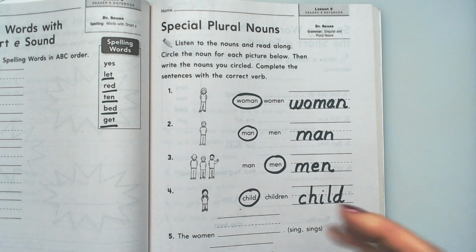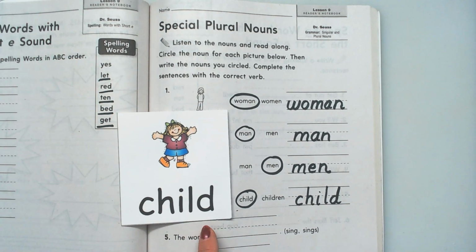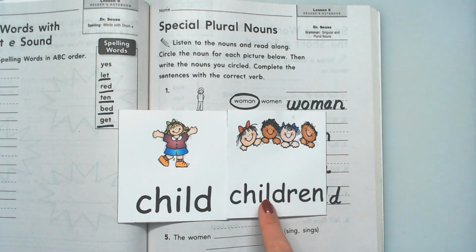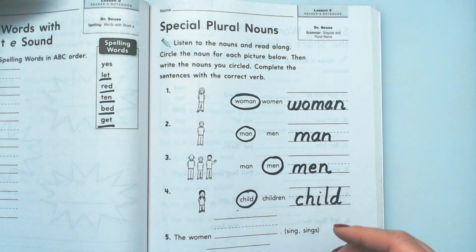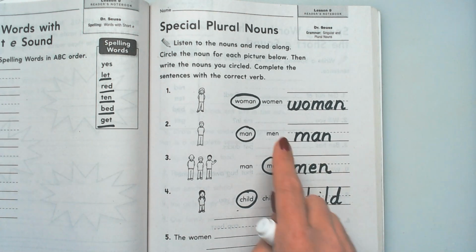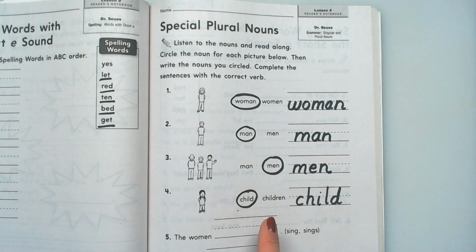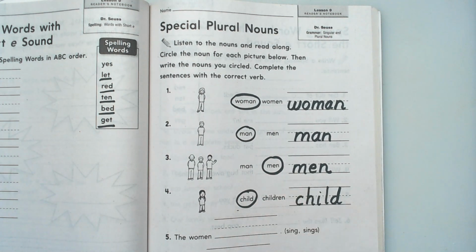Child. So it's a child. When there's one, it's called a child. But when there's more than one, they're called children. So these are our irregular plural nouns. Well, actually, not all of them are. Woman, man, and child are singular nouns. Men is a plural noun.